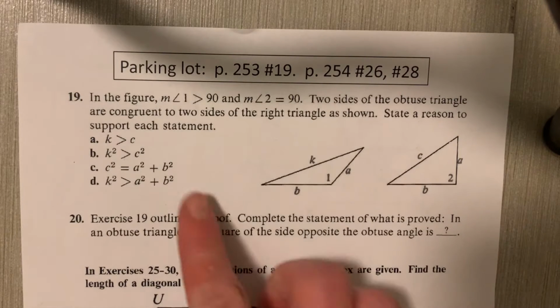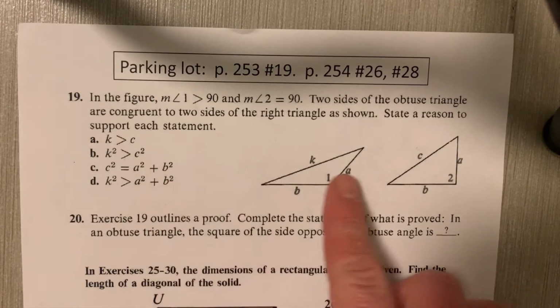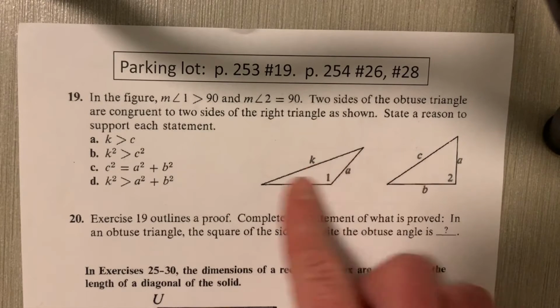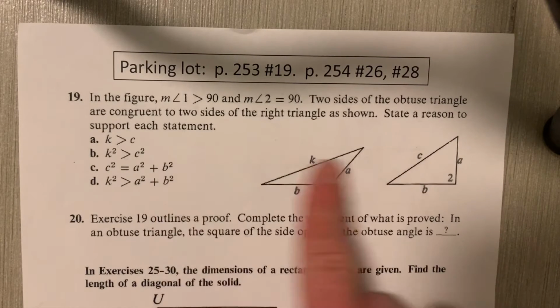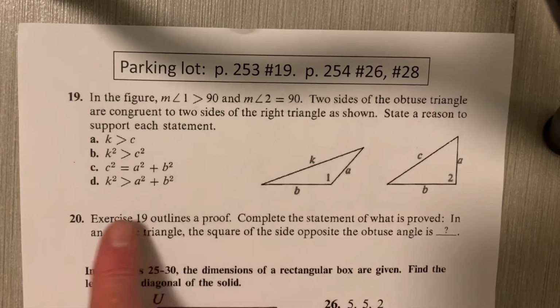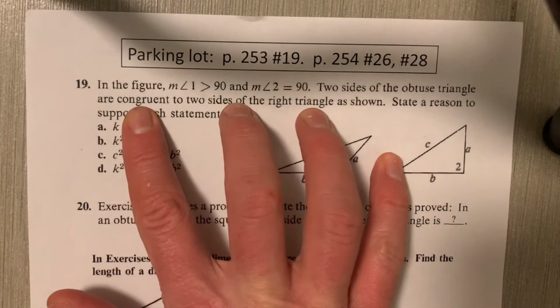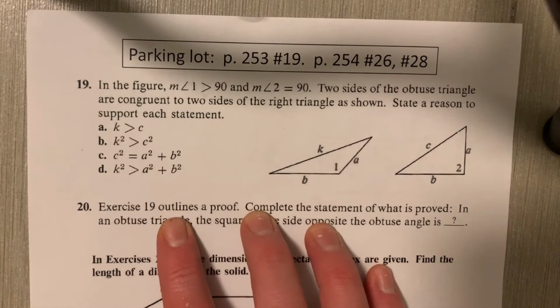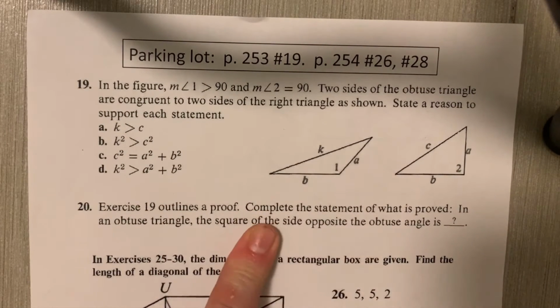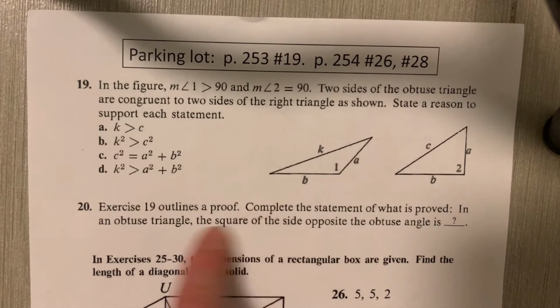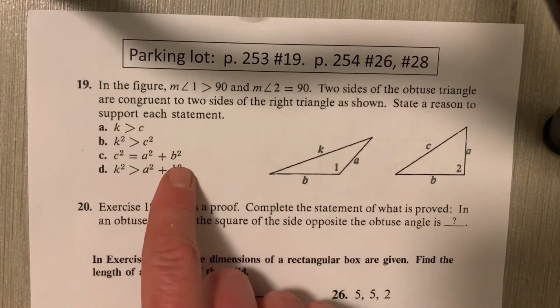So this one here was kind of a proof of a theorem that they're getting us to think about here. It actually doesn't really come into play until question number 20, which was also on your homework. So we proved something up here and had you think about what you got proved down here. So I'm actually going to fill in what gets proved down here first, and then we can think about all the steps that would justify it.